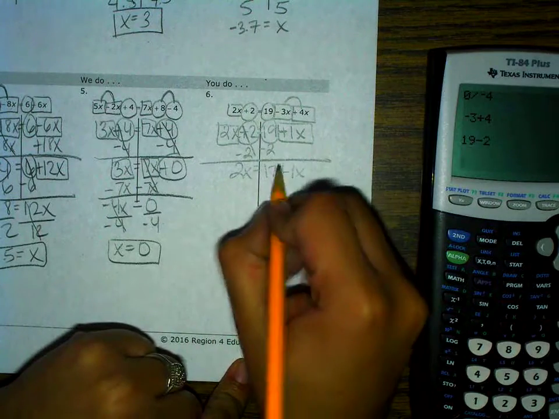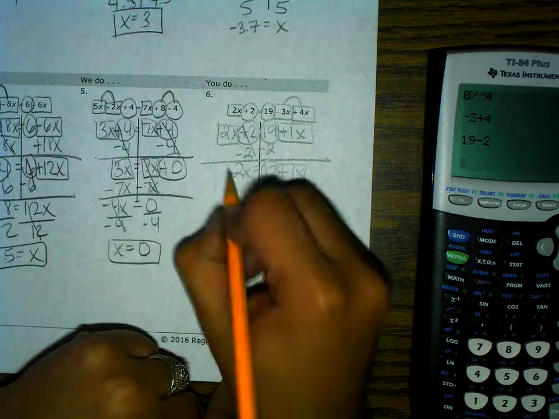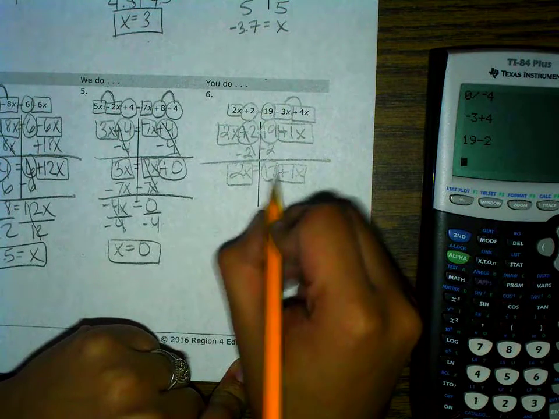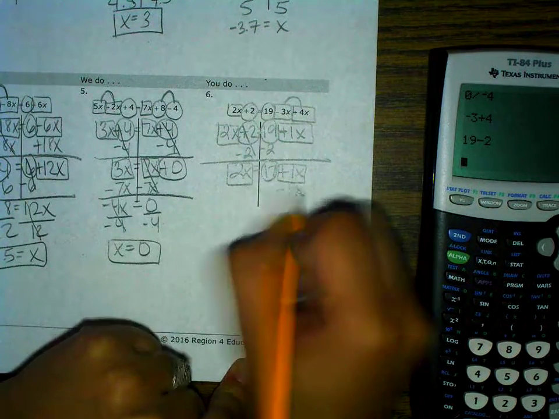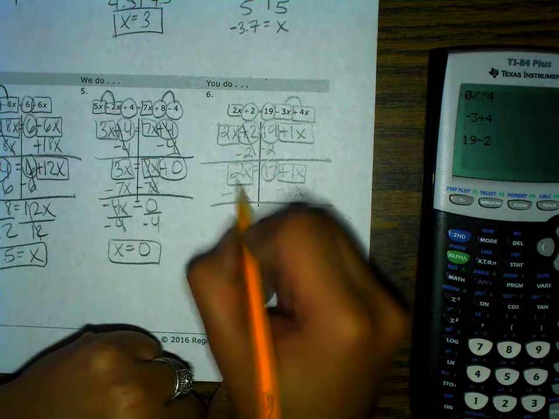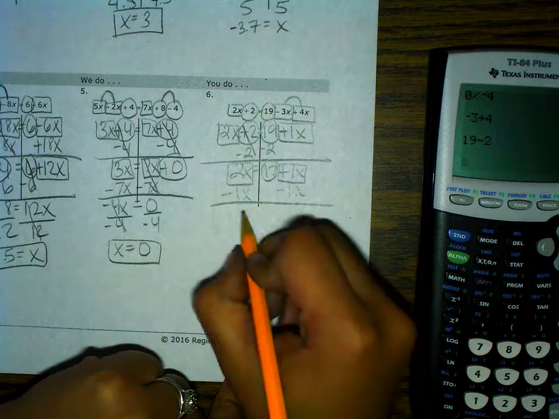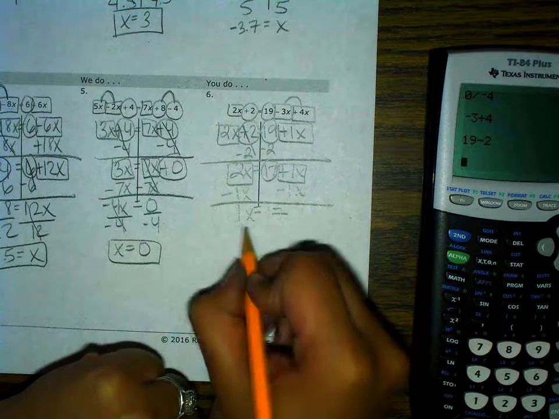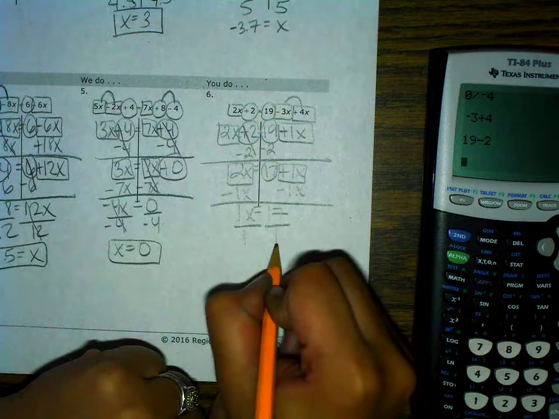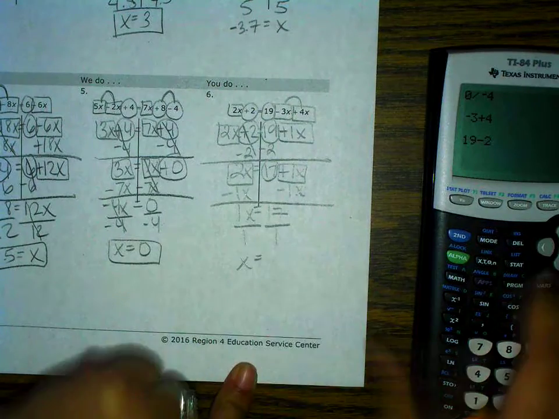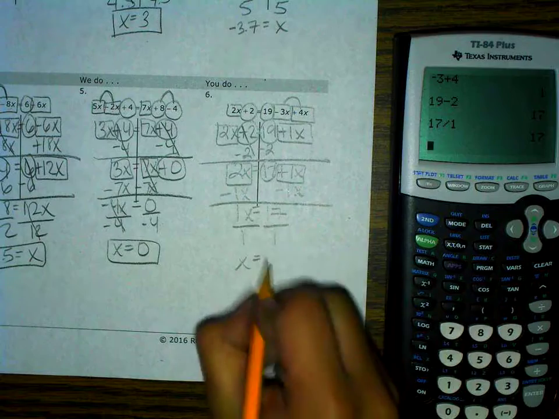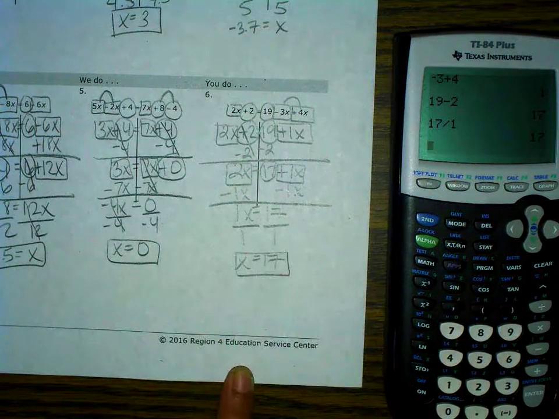Now I have box, circle, box. Going to get rid of this box so that I only have circles here. So minus 1x, 2 minus 1 is equal to 1x equals 17. Divide by 1, divide by 1, x is equal to 17 divided by 1 is 17. Okay, and that is it.